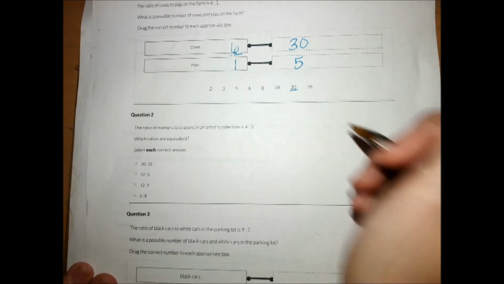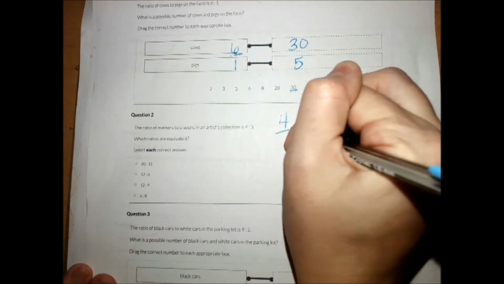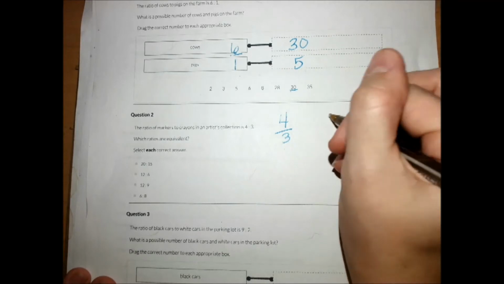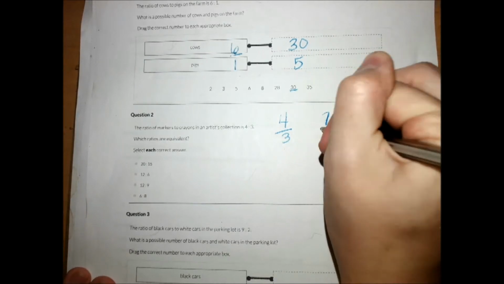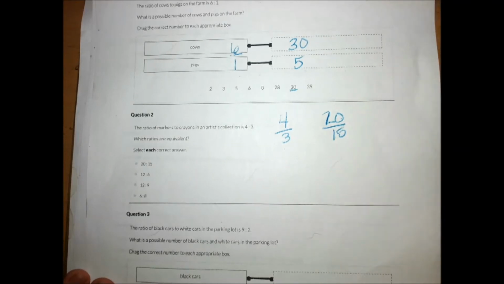Okay, the ratio of markers to crayons in an artist's collection is 4 to 3. So I'm going to write this as a fraction just because it makes it easier to look at. So which ratios are equivalent? I'm going to write our first one, 20 over 15. We can check to see if this is equivalent by looking at what we'd have to multiply the top by and do the same to the bottom.